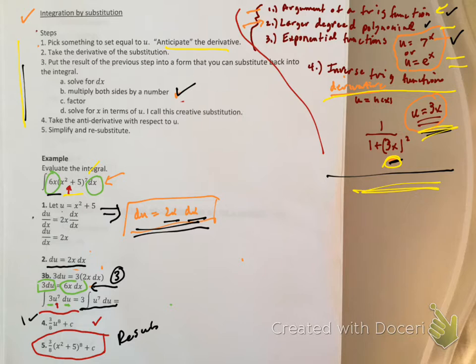All right, take the derivative, and you can go through this whole process taking the derivative implicitly. But there's a shorter way to do it. You could just take the derivative of u, which is 1 du, and then take the derivative of x squared plus 5, which is 2x dx. You can go directly to that instead of going through this whole process.